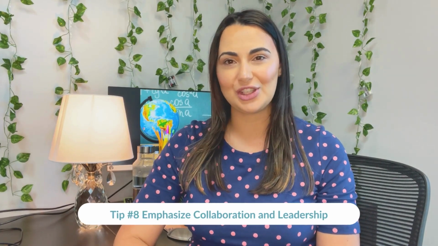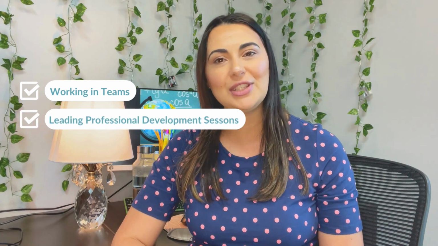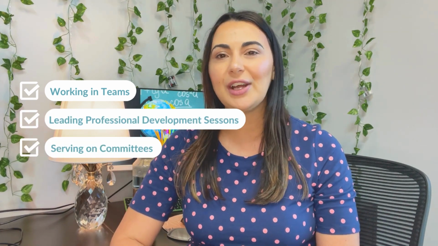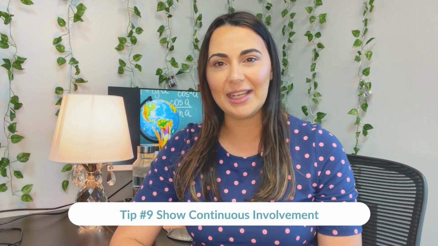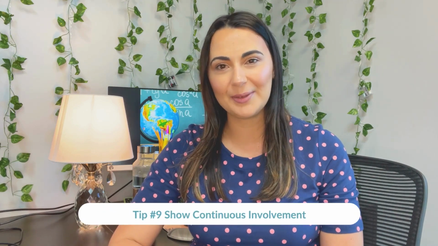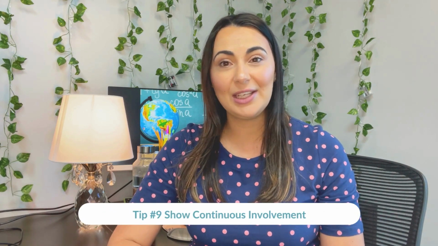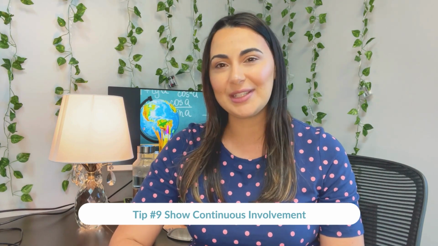Tip number 8, emphasize collaboration and leadership. Mention any experience working in teams, leading professional development sessions, or serving on committees. These details show your ability to collaborate with colleagues and take on leadership roles. Tip number 9, show continuous involvement. If you have received any awards or recognitions, you're going to want to include them. Mention initiatives you've taken to improve your teaching methods or curriculum.